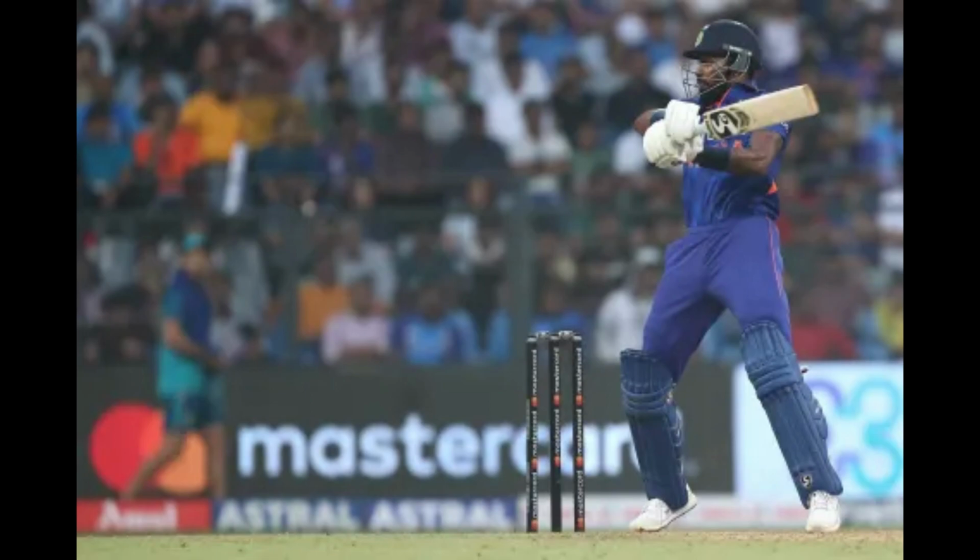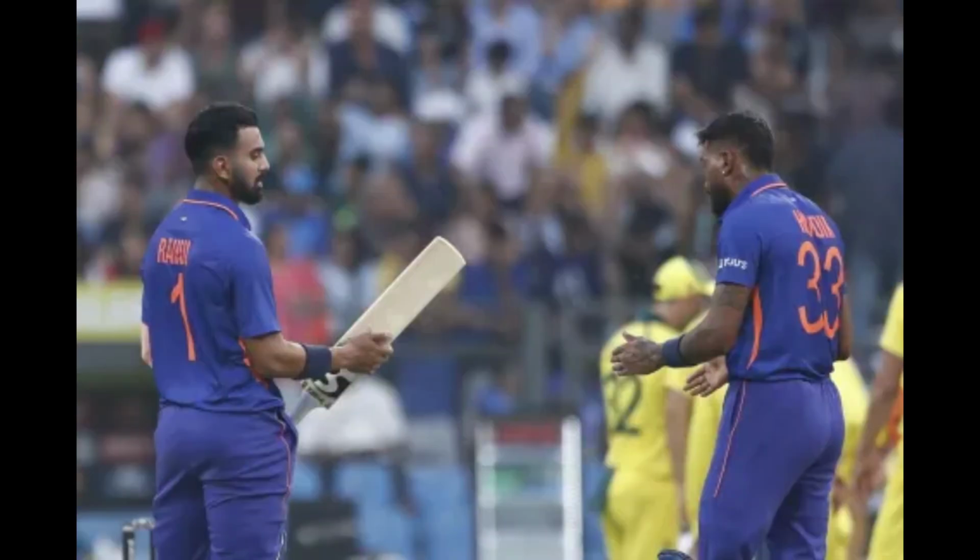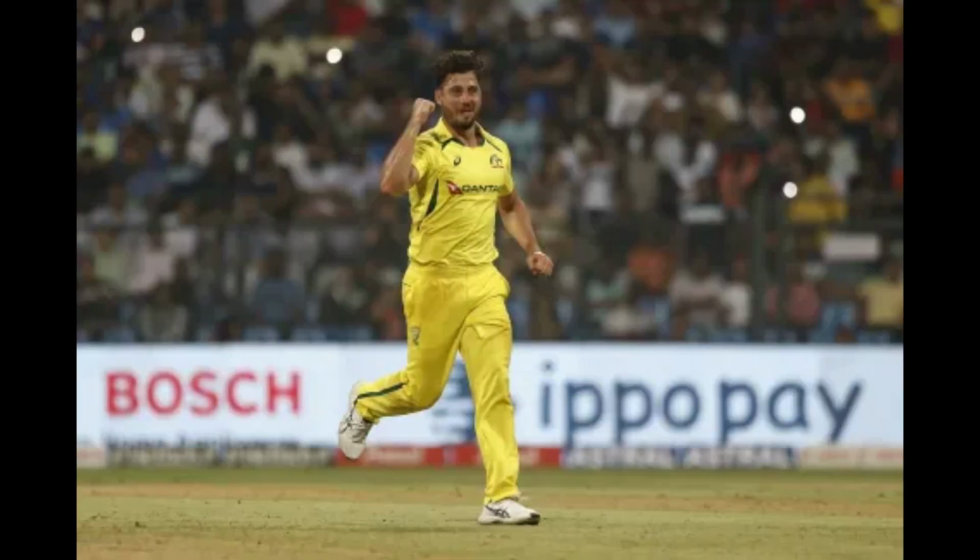5.1. Siraj to Smith. 4. Straight out of a postcard. This wasn't a bad delivery. It was good length onto the fourth stump, but Steven Smith brings out the perfect cover drive.